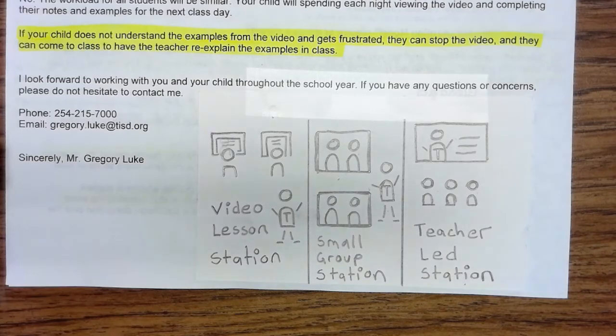The second station I'll have is the small group station. That's for students that have already watched the video, really understood what they watched, and just need to work with a partner or a small group to finish the assignment. The third station is for students that either didn't watch the video or already watched the video and are moving on to the next video. And so they're going to be watching the video lesson in class.